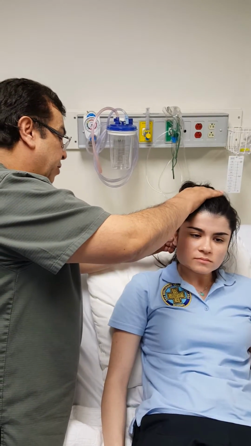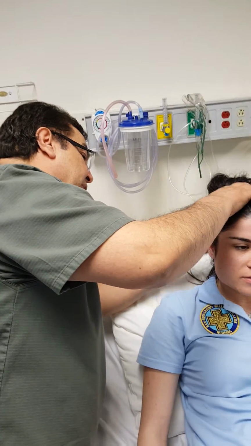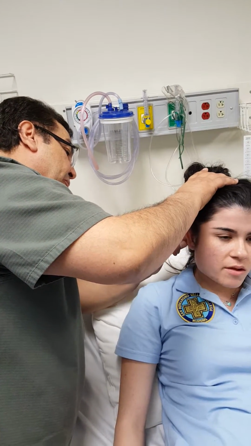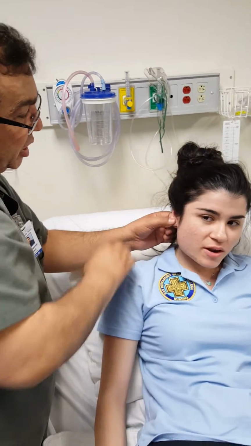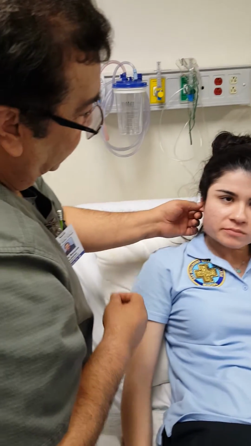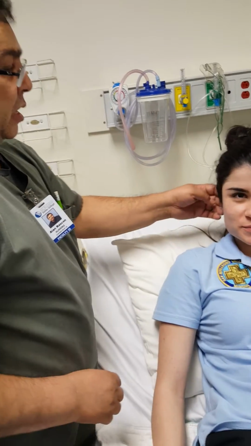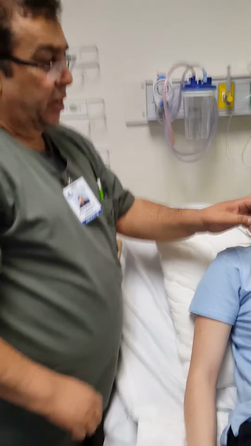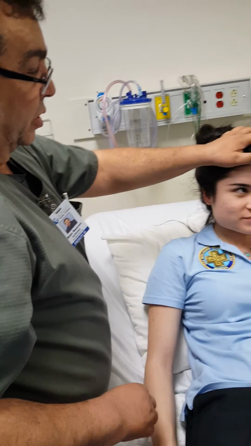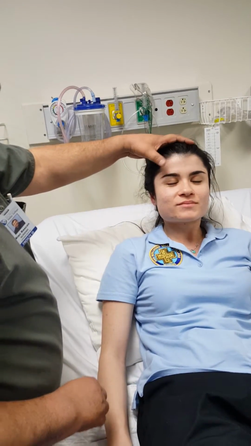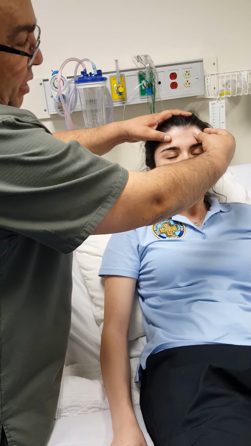Do you wear any hearing aids? Are you having any hearing difficulty? Do you have any drainage? Any buzzing or ringing in your ears? "Every once in a while." And you look behind the ear for any signs of pressure ulcers. Then you look at the face and start palpating.